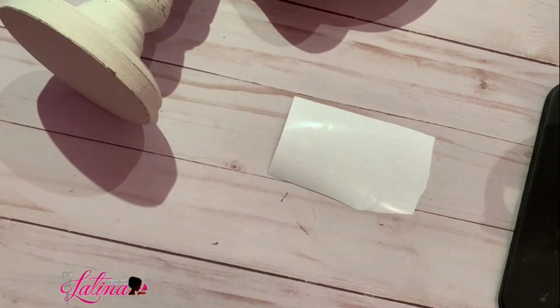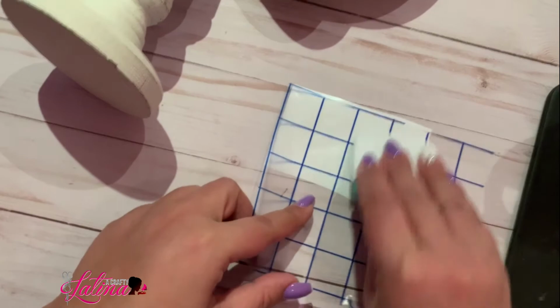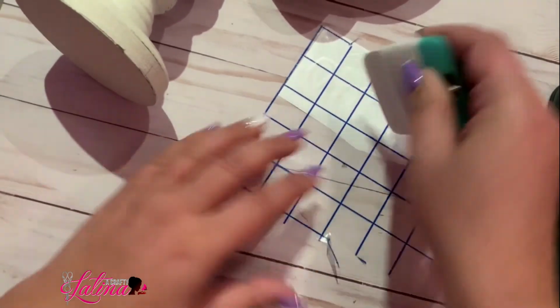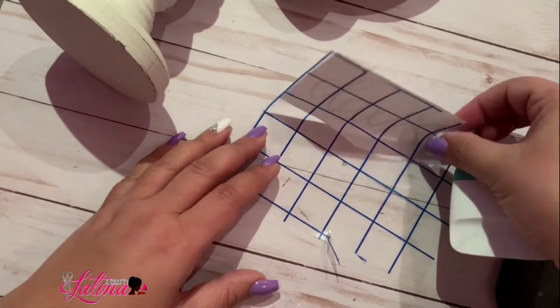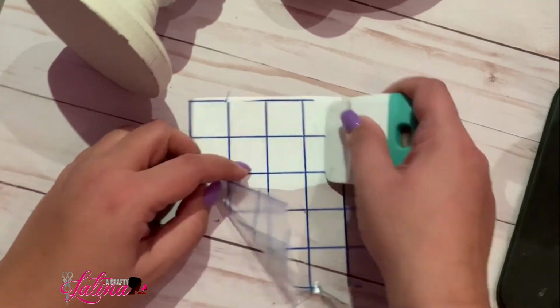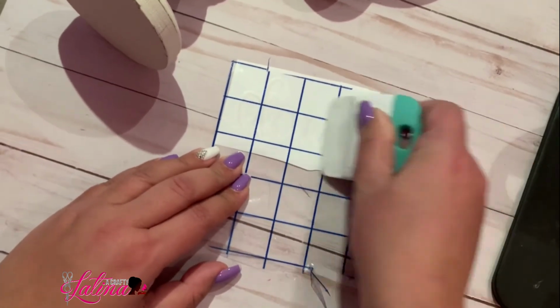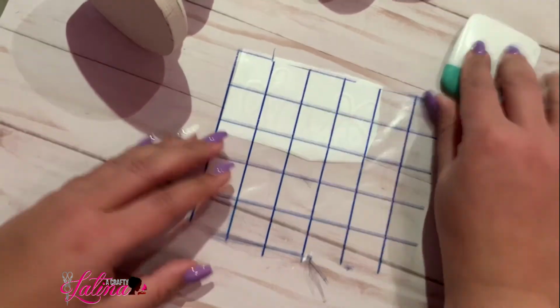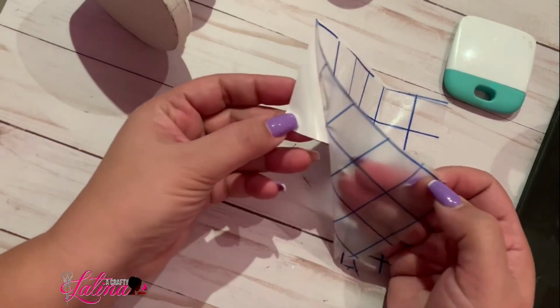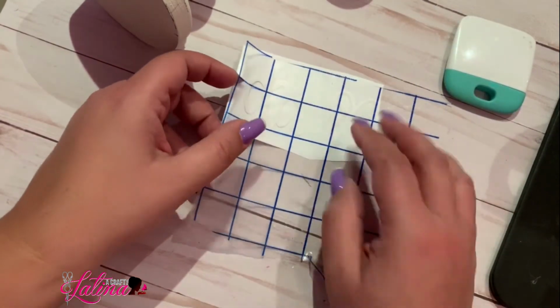Okay, so now let's do days. So move this out. Let's put our days on here. I use the same piece. You know, it's bigger than what I'm gonna put on there, but that's okay. Listen, we're all about reusing and saving money. The same piece can be multi-purpose. I don't need a new piece of transfer tape every time I'm gonna do something.